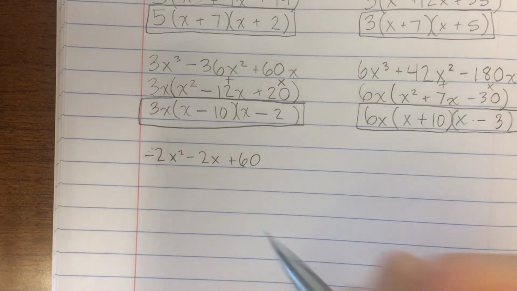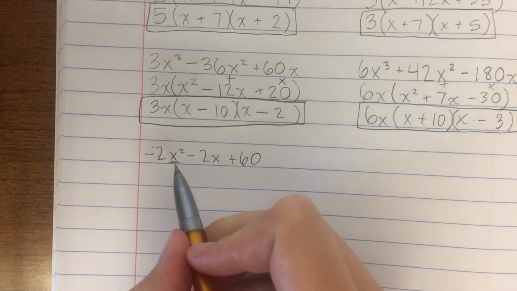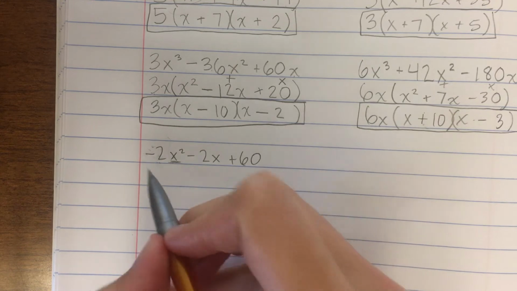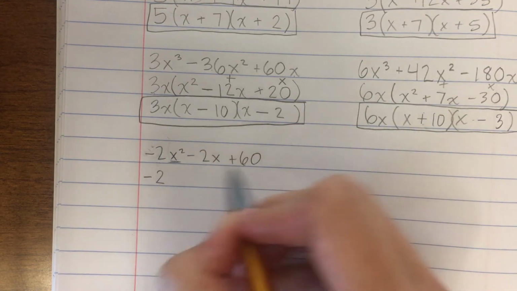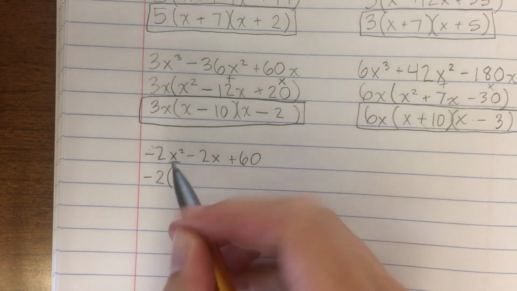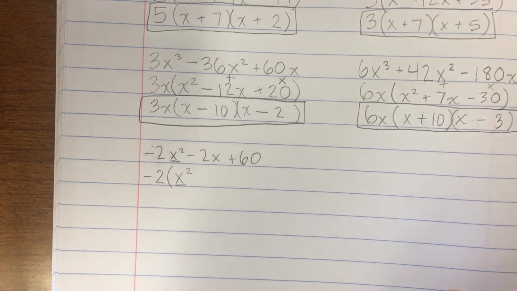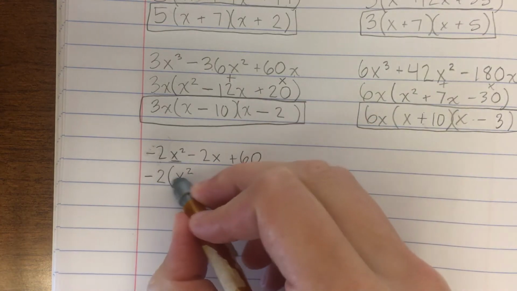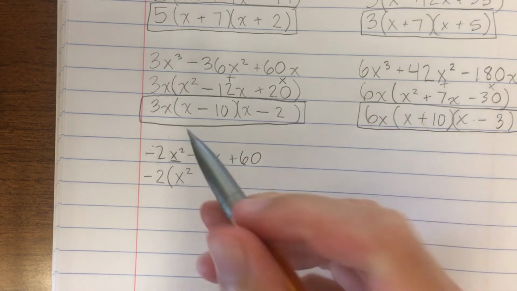Okay, now remember, I need this to be x squared, not 2x, not negative anything. So how am I going to make this x squared? I got to pull out this negative 2. Okay, now these are also divisible by 2, which of course means they're divisible by negative 2. But remember, my goal is this guy right here. It's got to be an x squared. Okay, you don't know how to factor it yet if it's not an x squared. Okay, and it's harder. We'll get there, but right now, this has got to be an x squared.